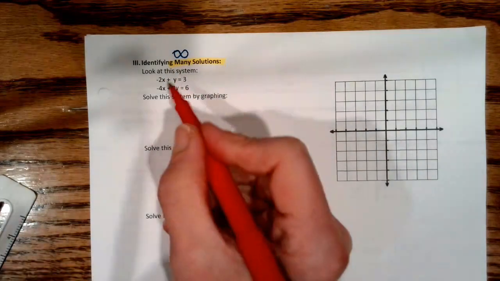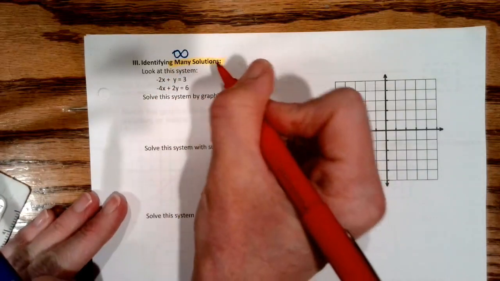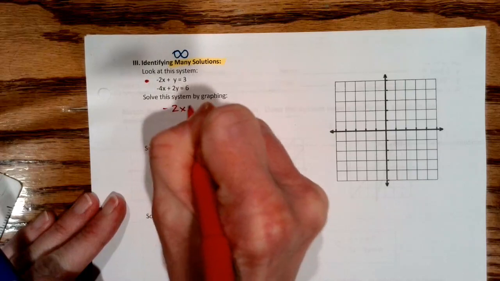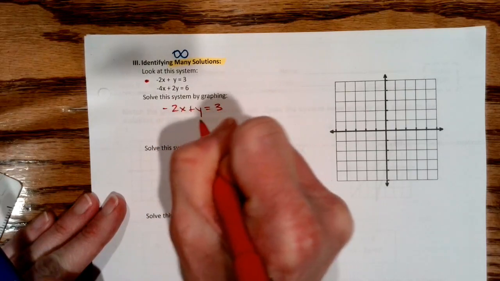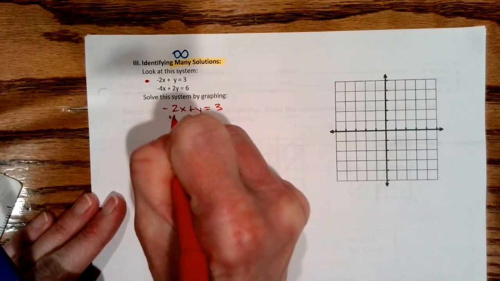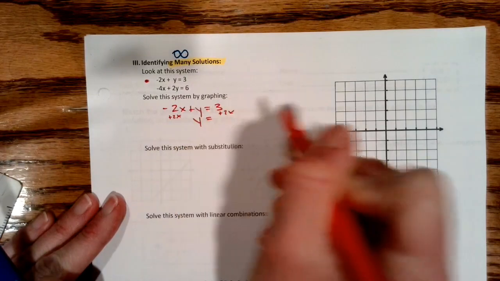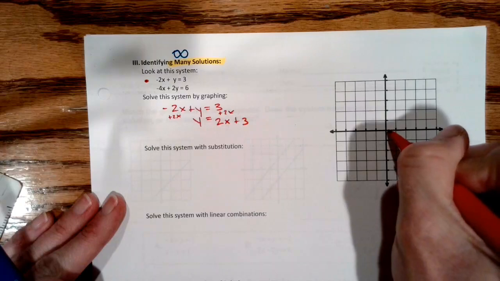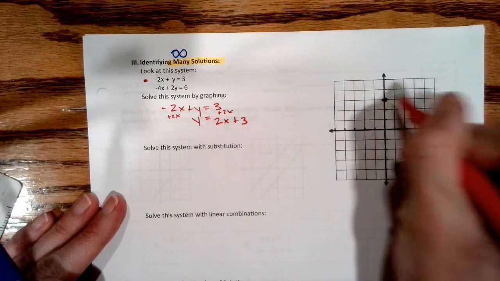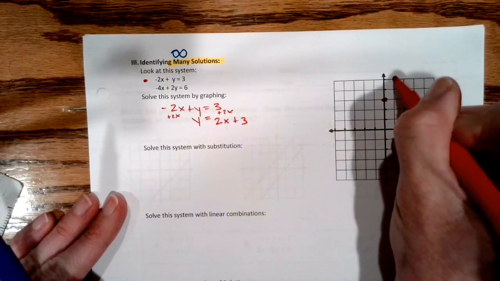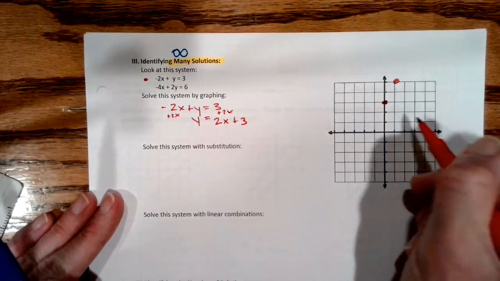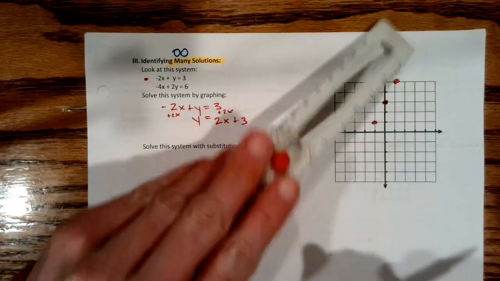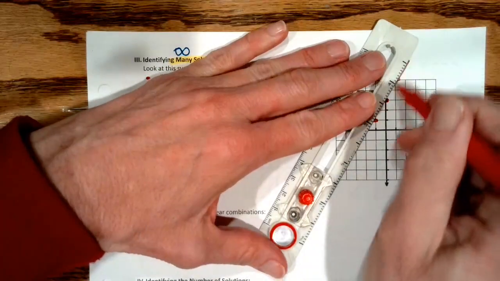All right, take this system and solve it by graphing. I'll take this line first, and I'll say negative 2x plus y is equal to 3. I'm going to add 2x to each side. That's going to give me y is equal to 2x plus 3. So 1, 2, 3, and a slope of 2, rise 2, run 1. If I wanted to, I could fall 2, go back 1. So we'll go ahead and draw that line.